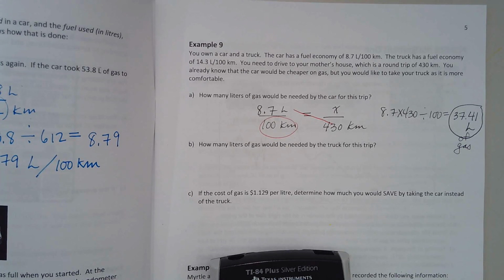All right, we're going to do the same thing for the truck. I'm going to give you a minute to calculate that, and then I'll jump in with mine. What are we expecting, though, a higher or a lower number? Higher, right? So just keep that in mind when you do your problem, that your answer should be higher than 37.41.